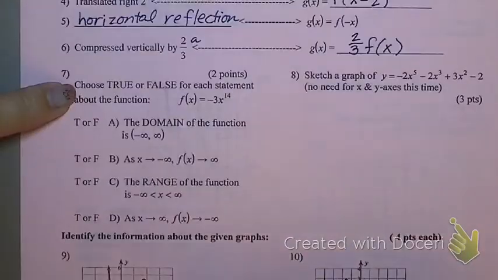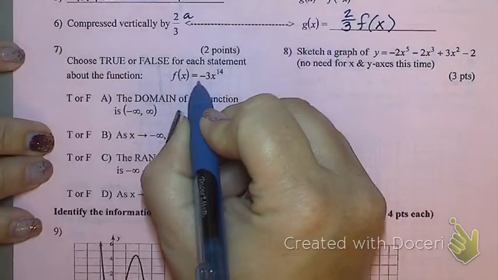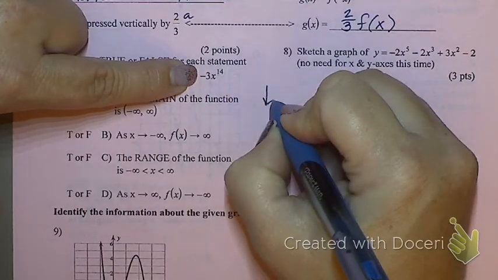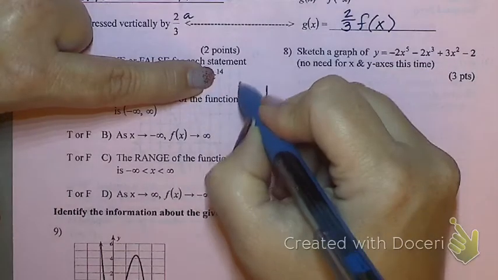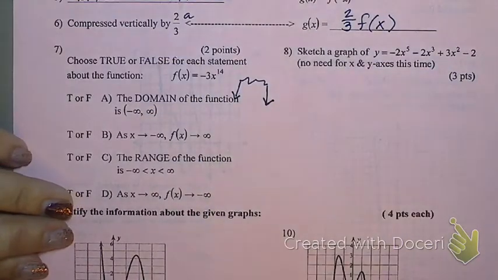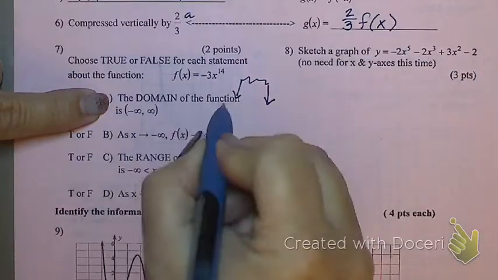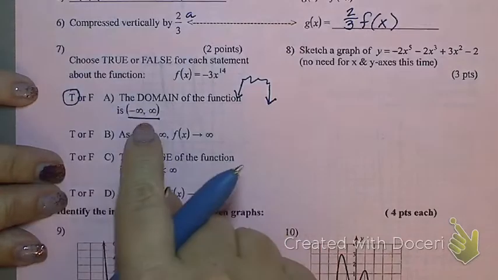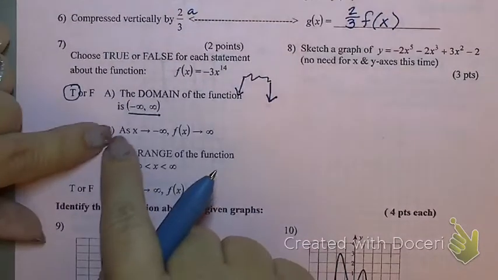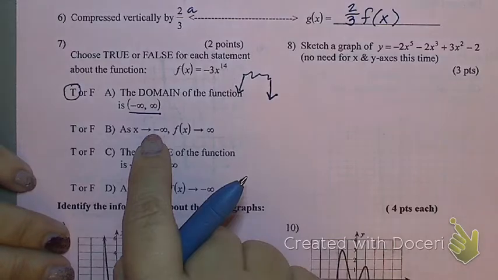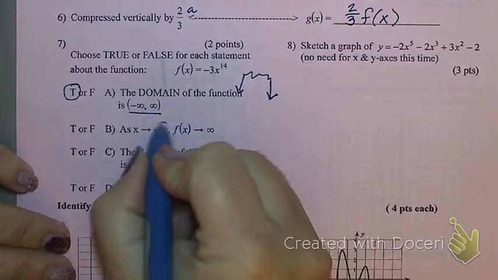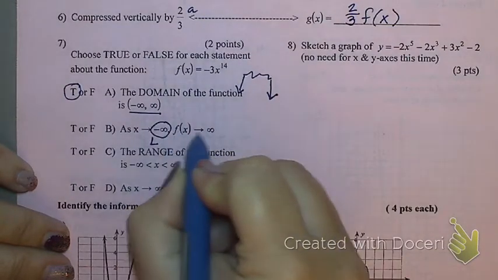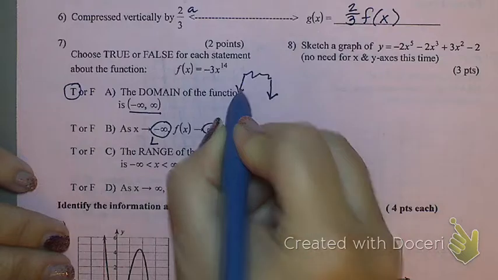Moving on here. Choose true or false for each statement about the function. Well, if I look at this, I have a negative leading coefficient that tells me the right side goes down. I have an even exponent which tells me the left side goes down and there's a bunch of bumps in the middle. Yeah? So, is the domain of the function from -infinity to infinity? Yes, that's the way we write all real numbers, correct? All right. As x approaches -infinity, what side of the graph is that asking about? That means it's asking about the left side, because -infinity would be the left side. Is it going up on the left? No. Nope.